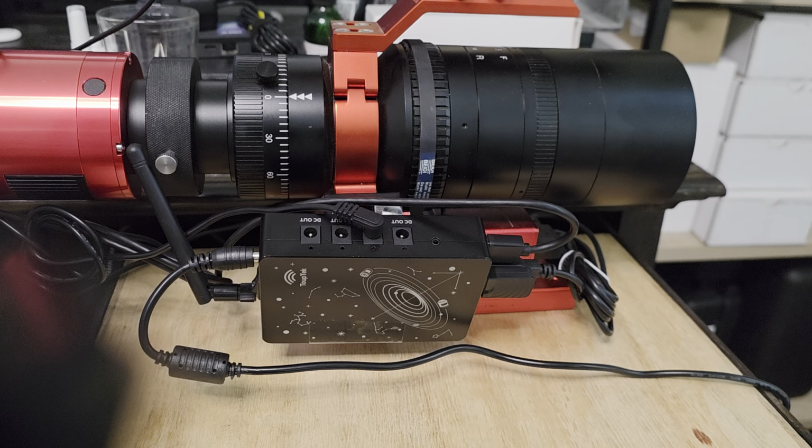And if you did use a USB hub, you might have to have an additional power adapter for any other devices that you couldn't plug into one of these outputs. But I seem to be fine on this particular setup because I only have the guide camera. No, I'm sorry, the main camera, the mount, and the focuser.